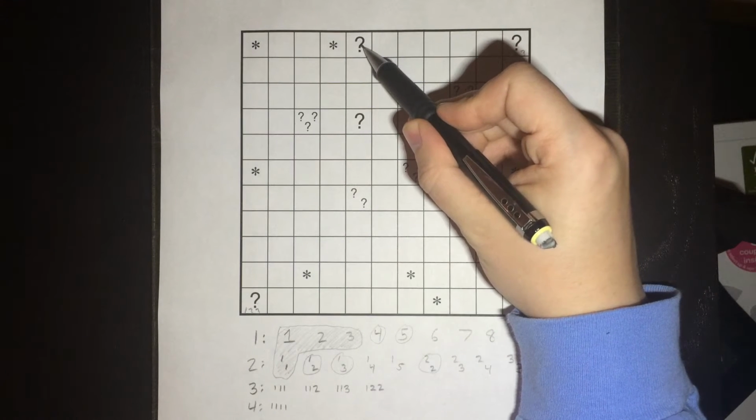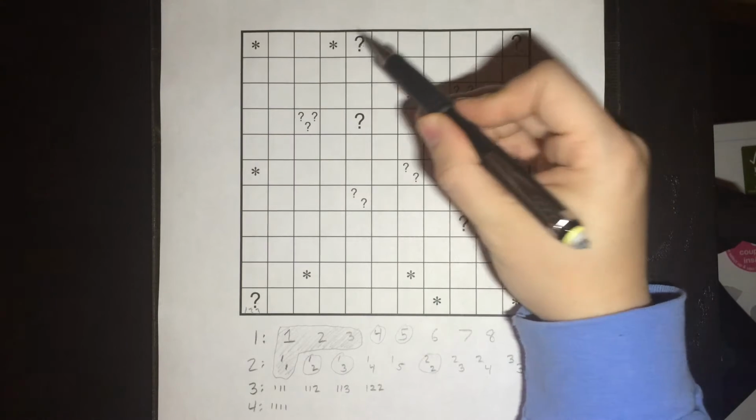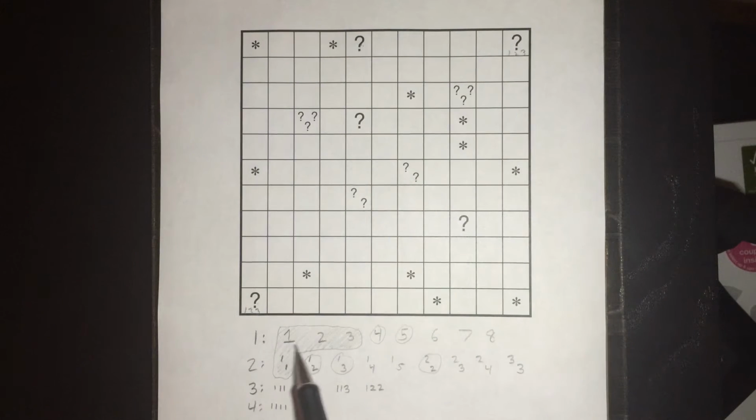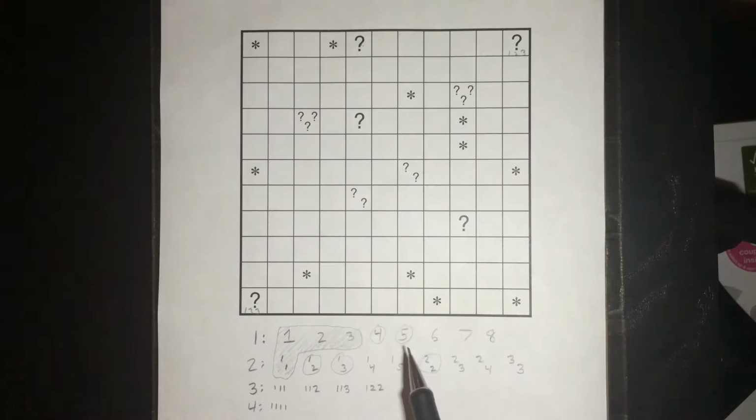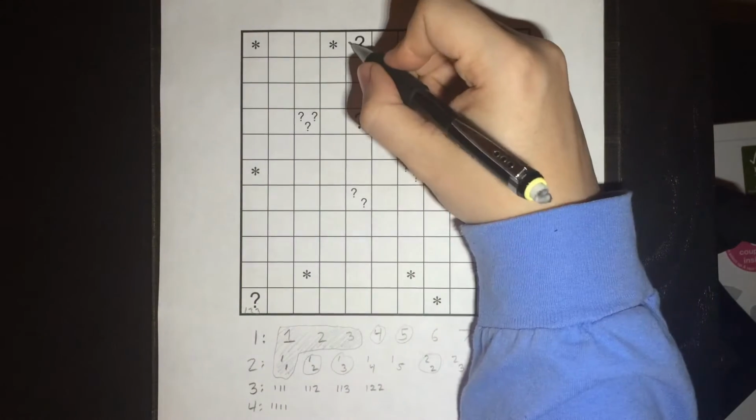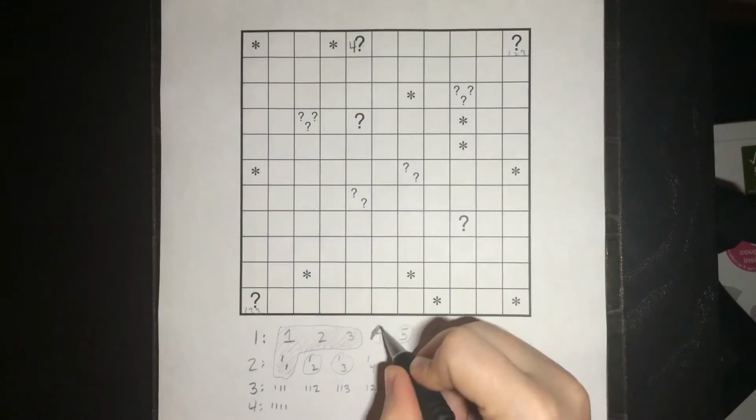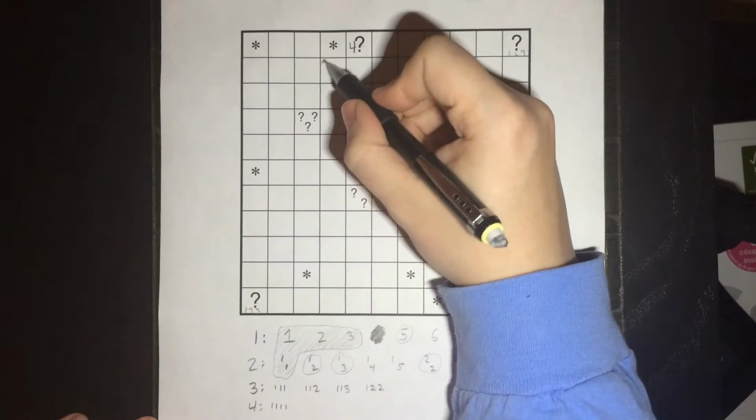It's a side cell. It needs to have a single number for it. 1, 2, and 3 are spent. This clue blocks it from being a 5. The only option for it is to be a 4. That's very quickly shaded.